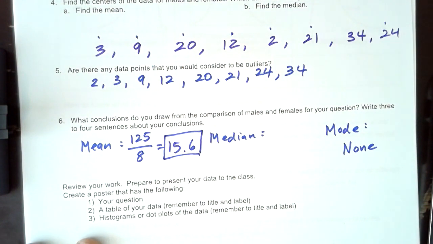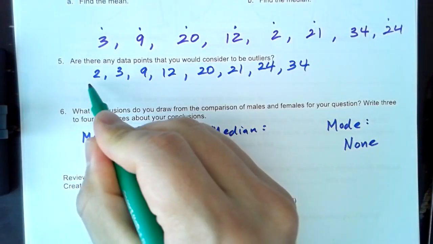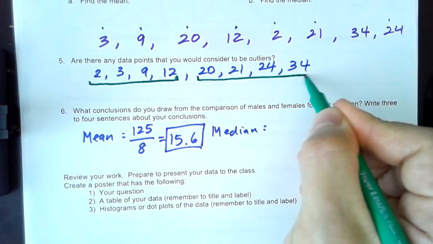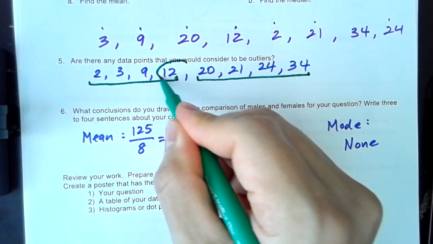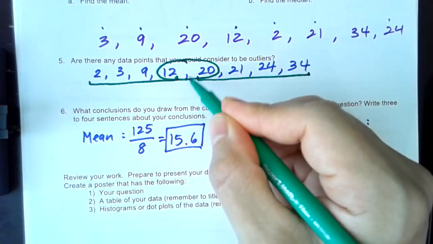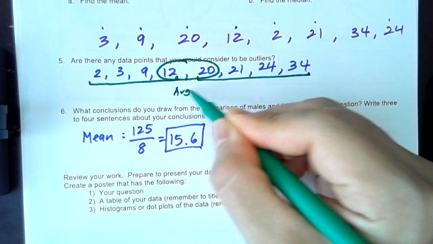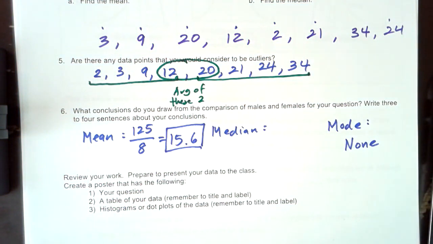The last thing we have to do, class, is the median. And since we have an even amount, that means there's 4 on the left side, 4 on the right side. That means your median is going to be directly in the middle of these two numbers. It's the average of these two numbers. So what's the number directly in the middle of 12 and 20?